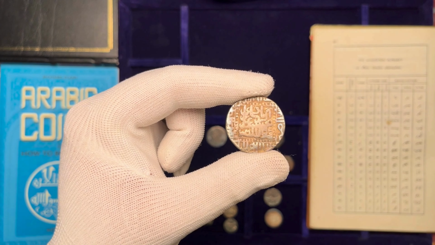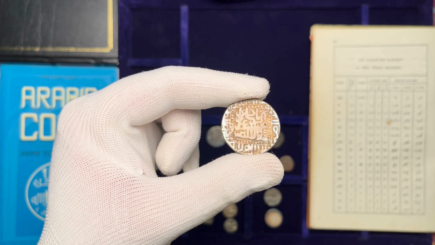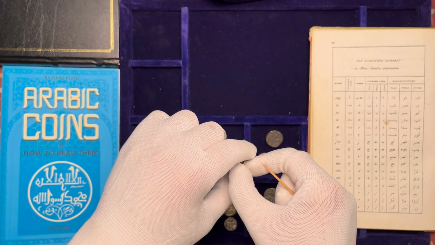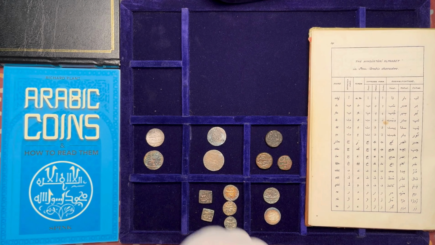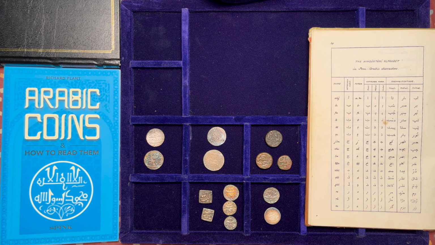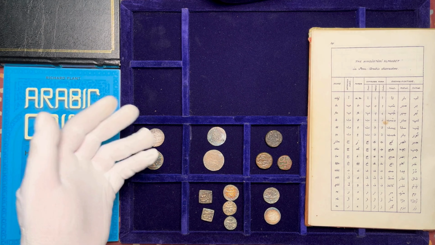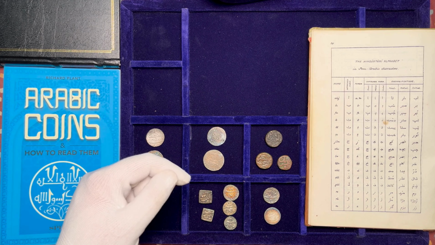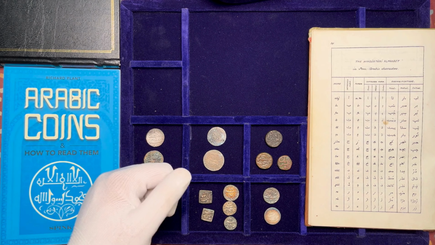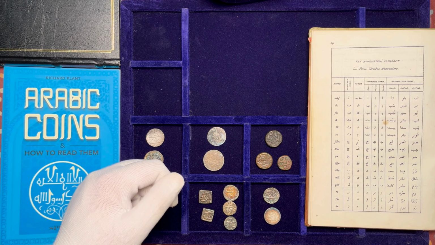Now this formula continued for quite a while, and then Akbar introduced a new religion called Deen Ilahi, and this introduced Ilahi-type coinage corresponding with the new faith. So it was done in the 30th year of his reign, and we have a series of Ilahi coinage.